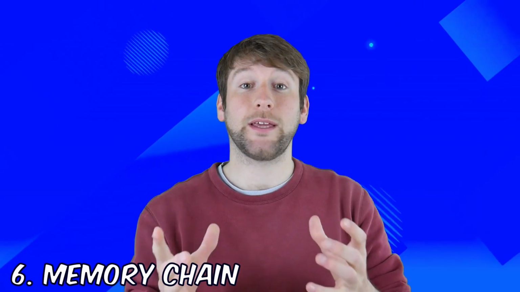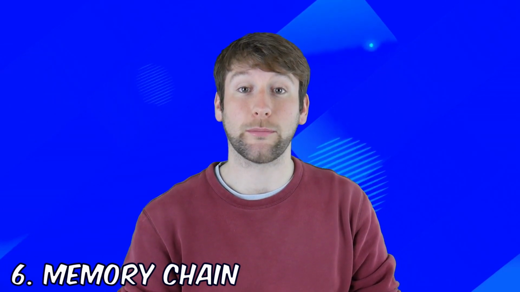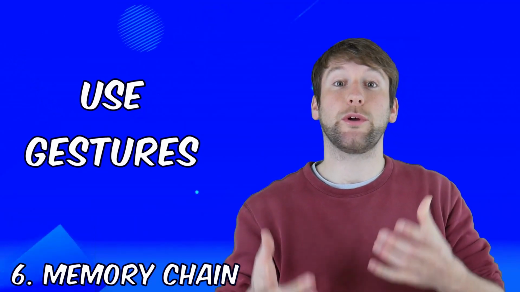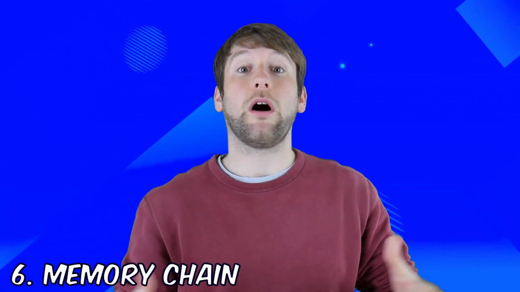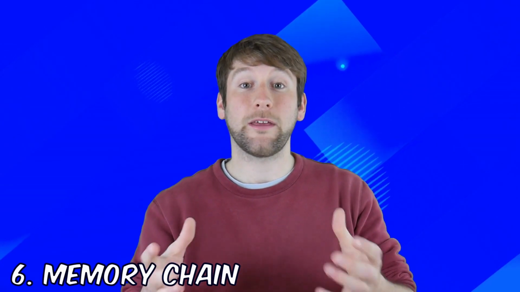A great way to keep this game engaging for everybody and create deeper learning is to use gestures for each of the items on the list. While a player is remembering what the next thing is on the list, the other players can do a gesture to show them. In this way, you get the whole class actively thinking about the word and using their locomotor system, and this improves recall.